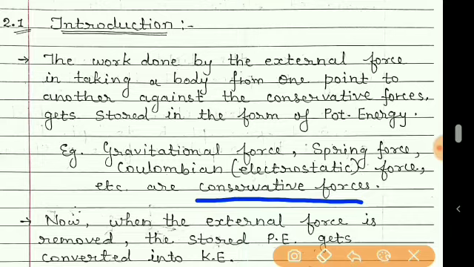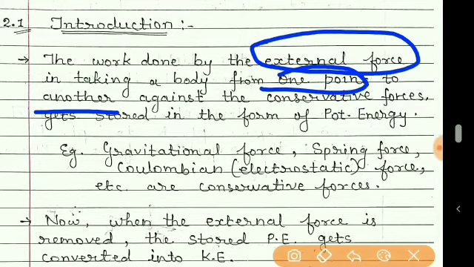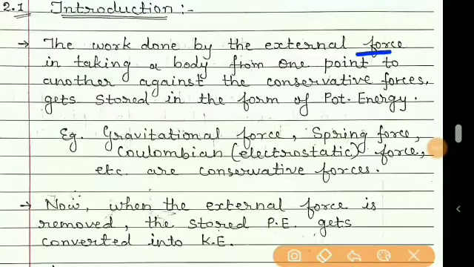Now in this type of conservative forces, when a particle is moved from one point to another, then an external force is required, and this external force is always against this type of conservative forces.